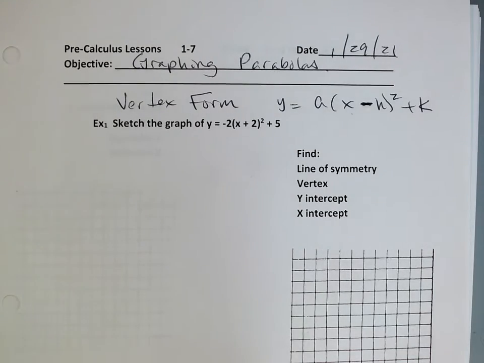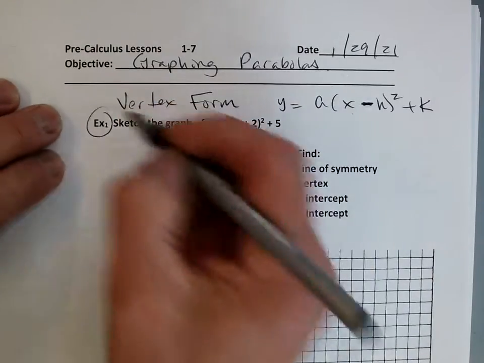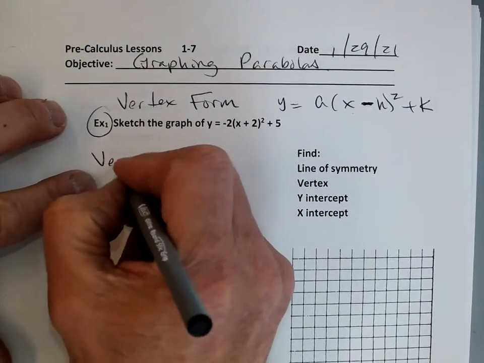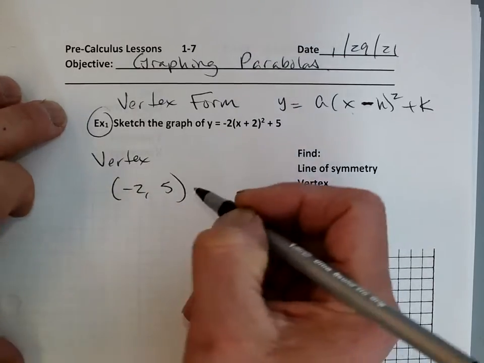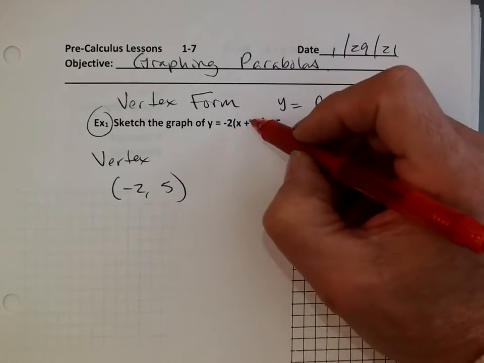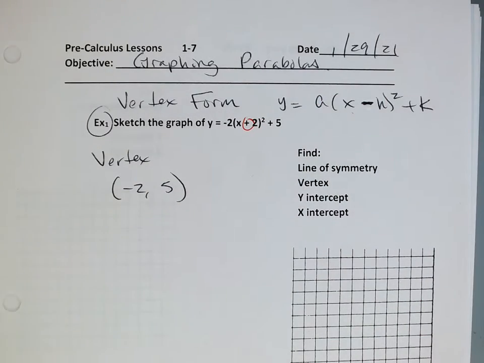Yeah. So what I know about this particular problem is I know the vertex already. The vertex is -2, 5. You guys remember it's always the opposite of the inside? Always, always, always the opposite inside. The reason it's always the opposite is because we're going to find the maximum or the minimum. What x value would minimize this out? -2. Does that make sense? That's why it's the opposite, okay?